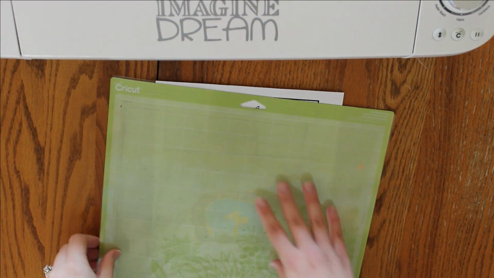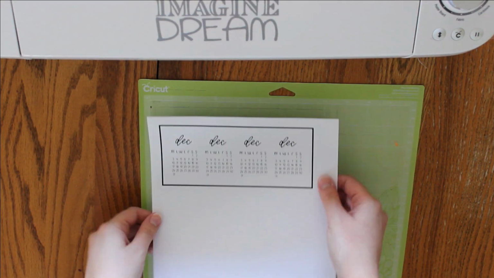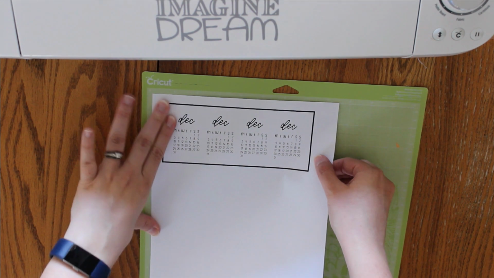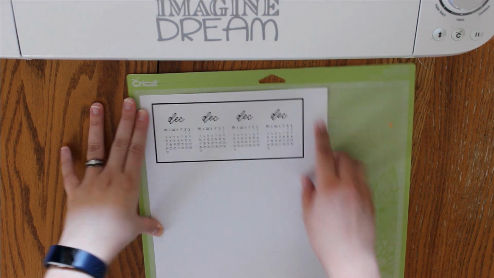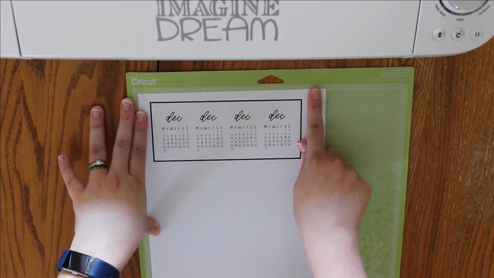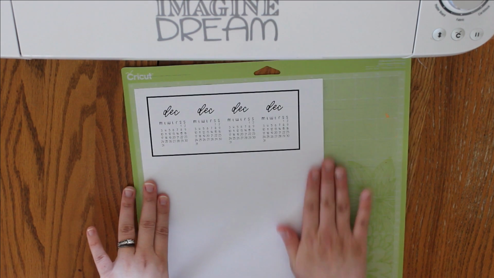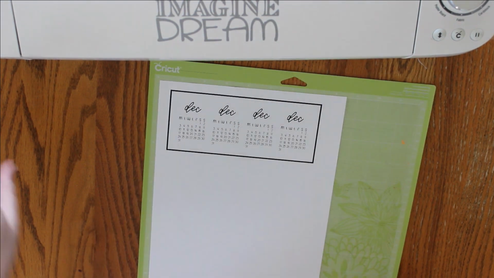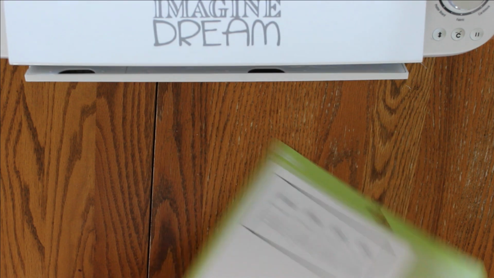All right, so I just got this off of my printer. Let's go ahead and take our mat. And I usually try and line it up pretty straight, but again, the Cricut is going to read the black rectangle to know where to cut. So if you don't get this perfectly straight on here, it's okay. It will still know what to do. So let's go ahead and open it up.